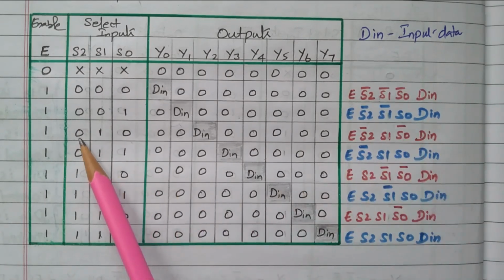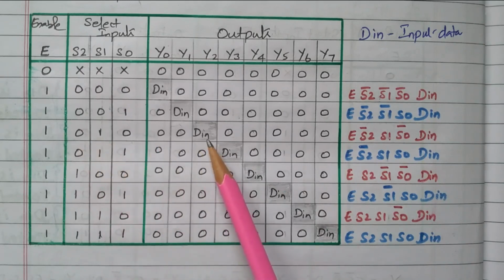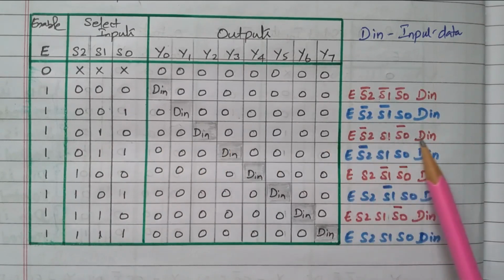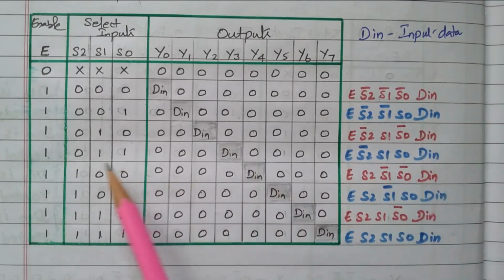The third combination 0, 1, 0 means the data is available in the third position, remainings are 0. So accordingly this logical expression is also available.